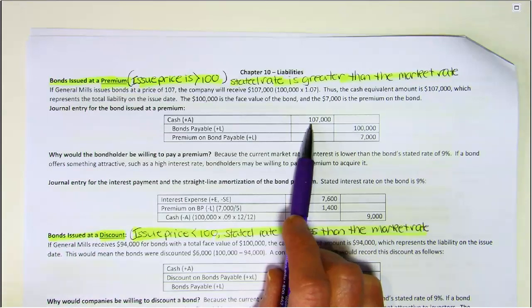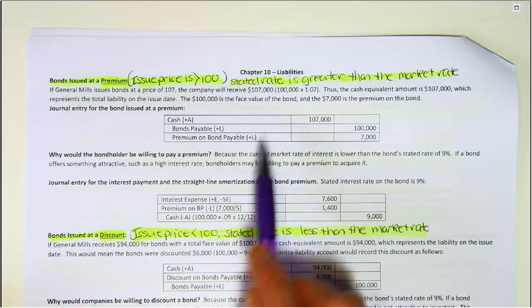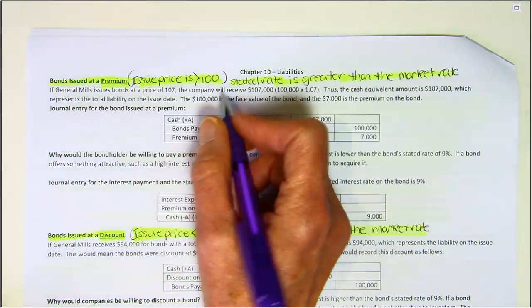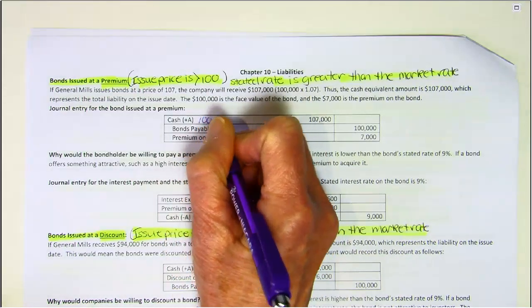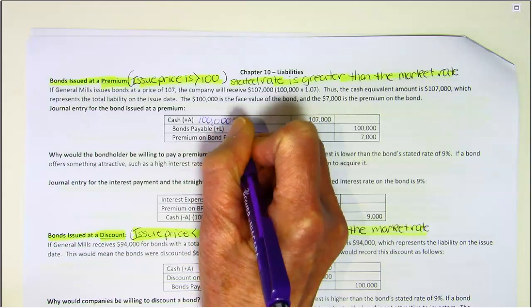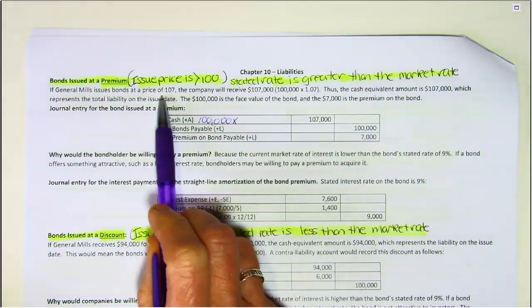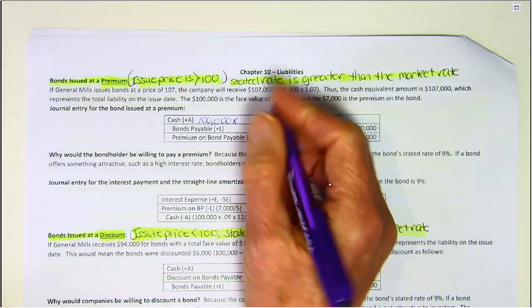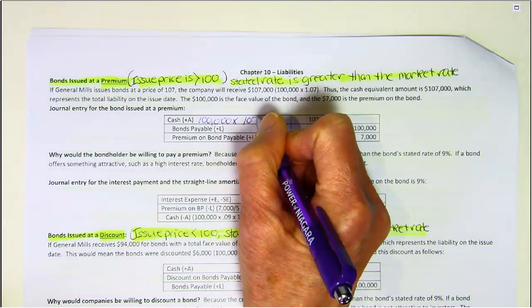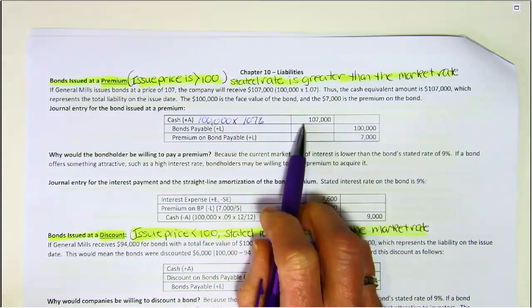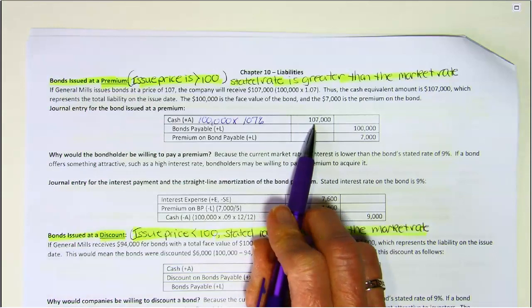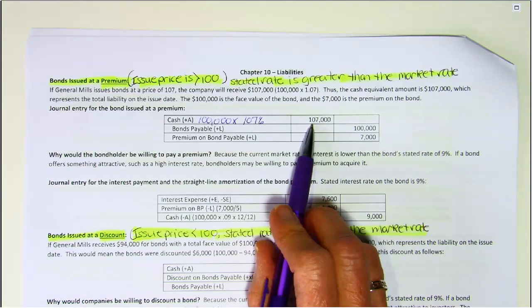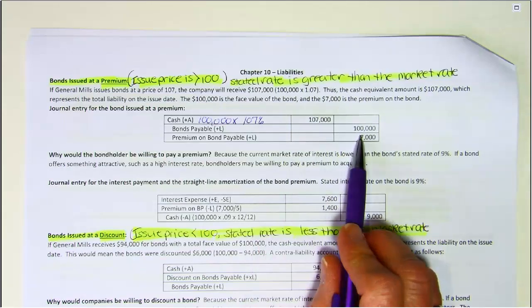To figure out the amount of money you're going to get as your issue price, we take the face value, in this case 100,000, and we multiply by the issue price. In this case, the issue price is 107, which really means 107%, and you will get paid more than $100,000, more than face value. Yet, you will only have to pay back $100,000.